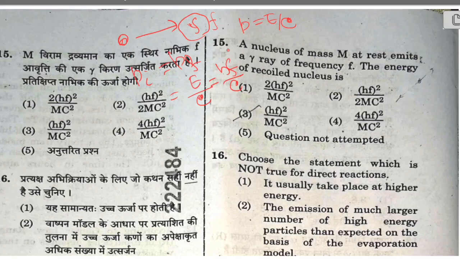The energy of the nucleus is defined as E equals P square by 2M. From momentum conservation, the momentum of the nucleus is hf by c. So this is (hf) whole square by 2Mc square. So option 2 is your correct option.